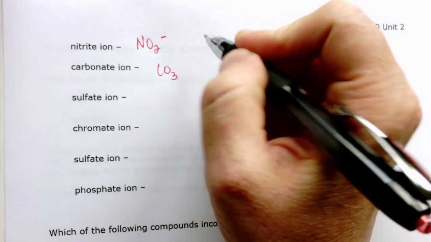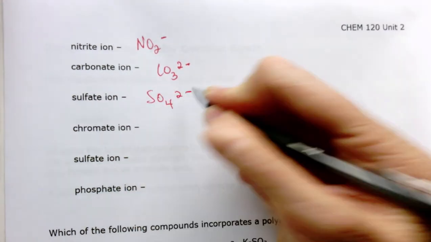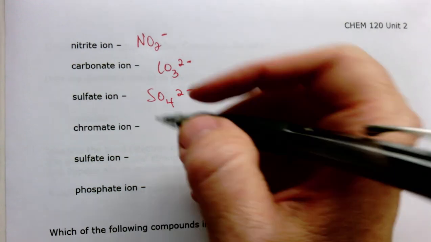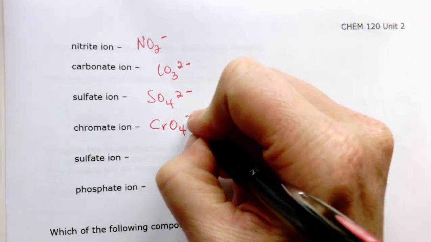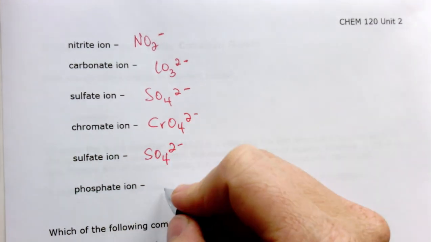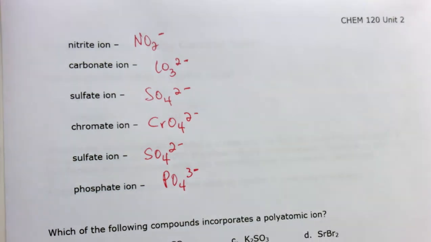Carbonate ion, CO3 2 minus. Sulfate ion, SO4 2 minus. Again, you don't have to memorize these. Chromate ion, CrO4 2 minus. Phosphate ion, PO4 3 minus.